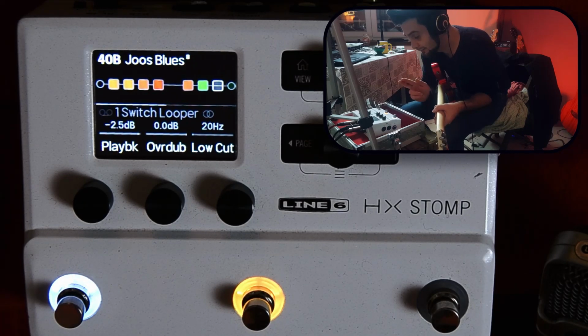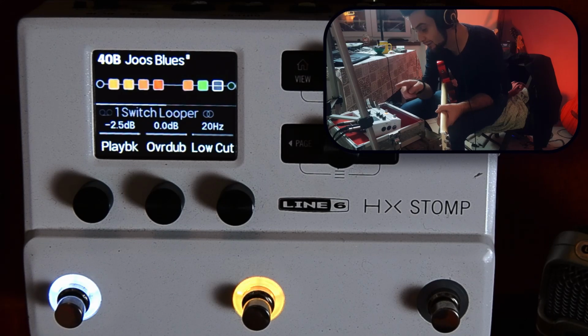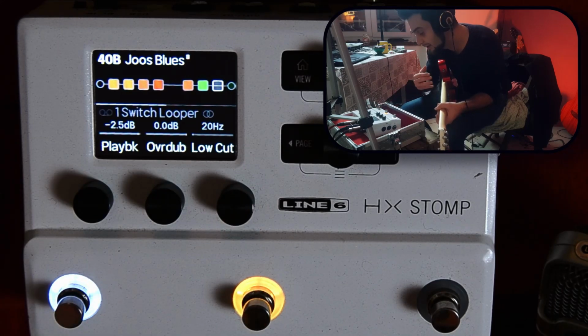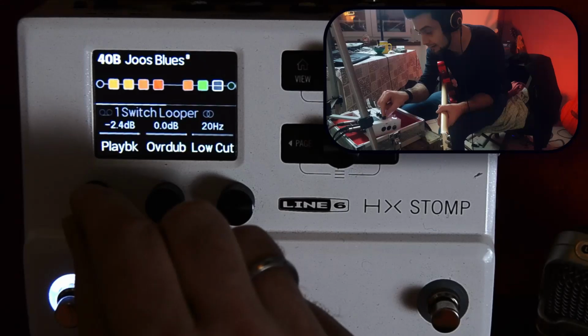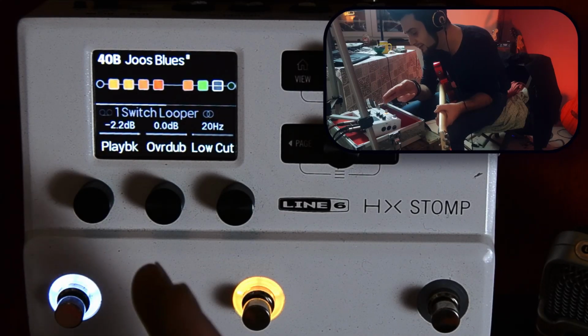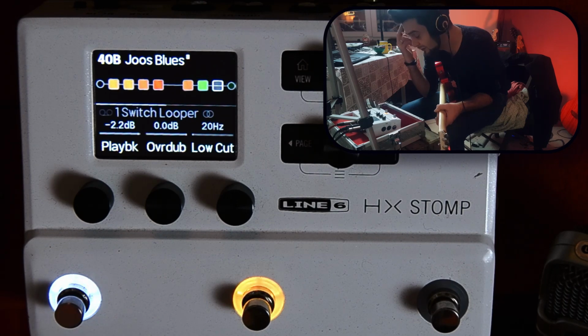And something useful too is to try and keep the settings the exact same too, so you don't have a big jump in volume. For example, if you mess with the playback setting, like this one, I usually set mine at like -2.2 to try and not overload my audio interface, actually, because when you overdub layers and layers and layers, obviously volume gets a bit tricky to control sometimes.